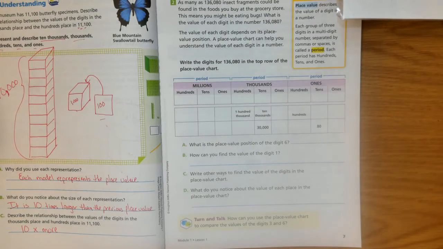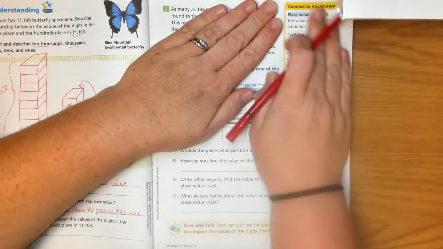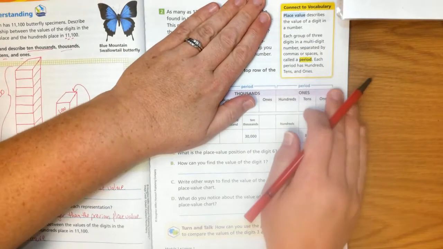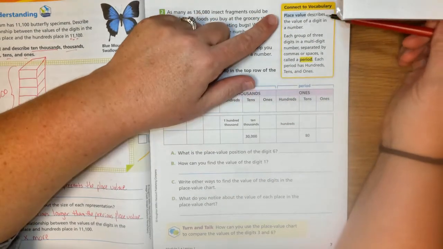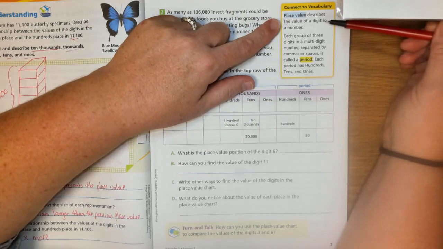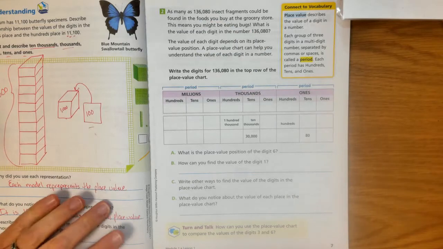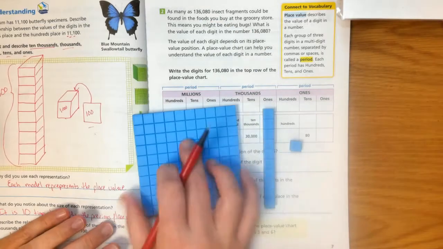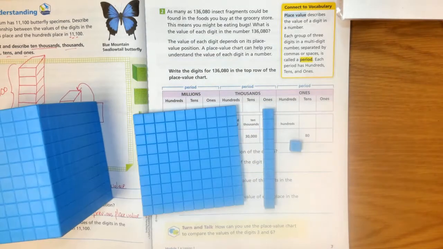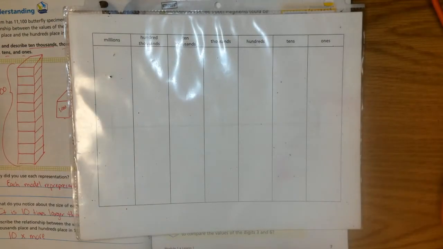So now we're on to page 7. I want to look at our connecting to vocabulary first before I jump into what we're going to be doing. So connect to vocabulary. The place value describes the value of a digit in a number. We talked about place value, right? We said here's our ones, here is our tens, here is our hundreds, here's our thousands, so on and so forth. Those are our place values, and I even had a chart right here. This shows all of our place values.